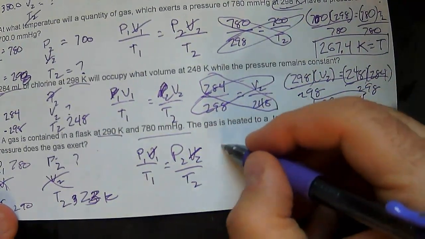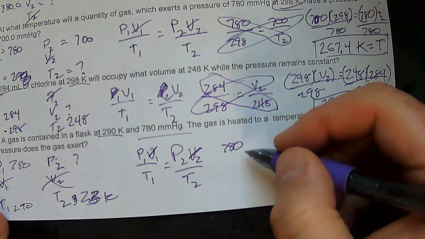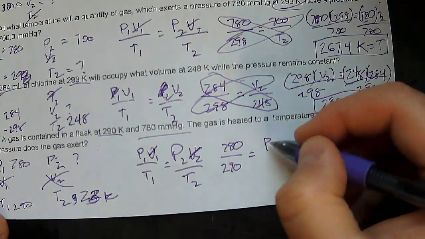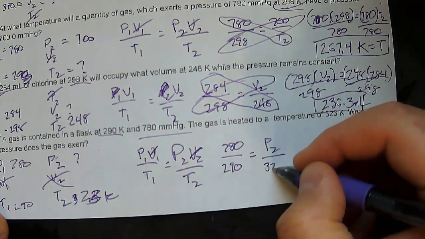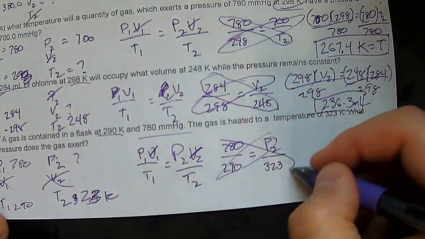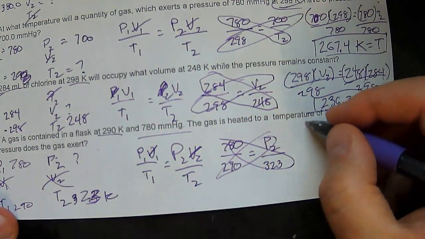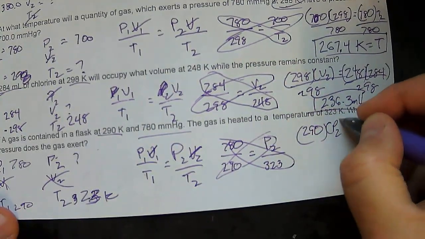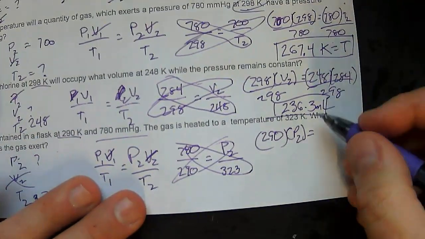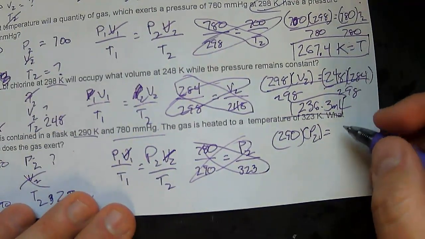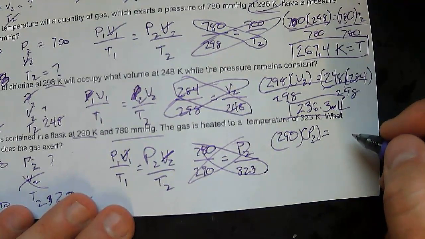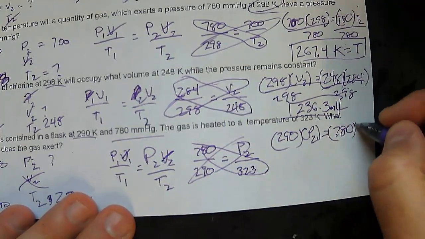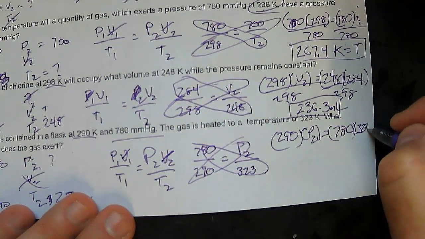So we do 780 over 290 equals the pressure over 323. We're going to butterfly this, so we get 290 times P2 equals 780 times 323.